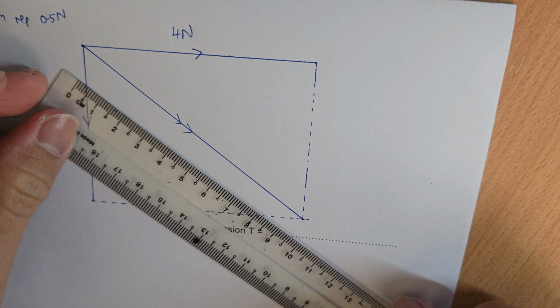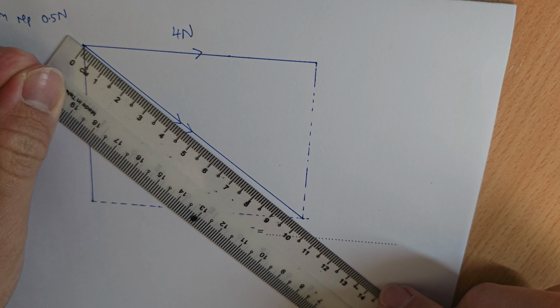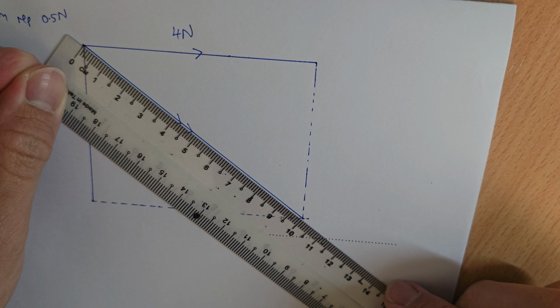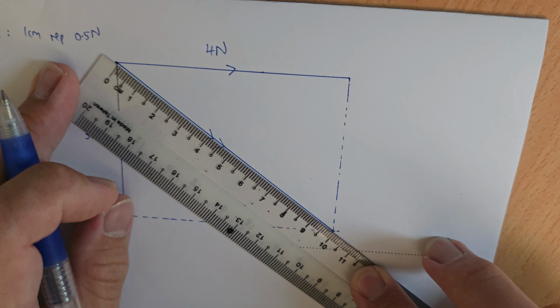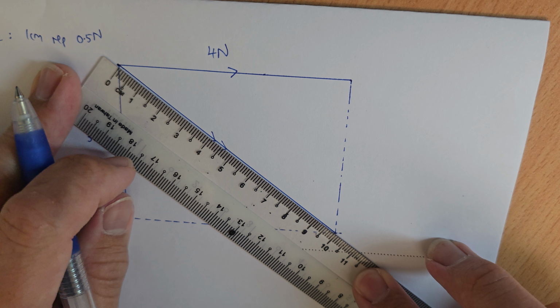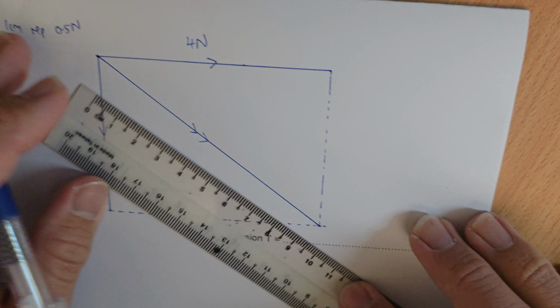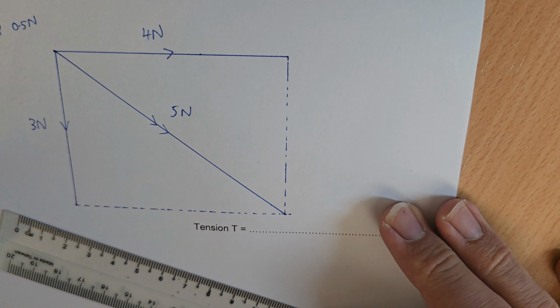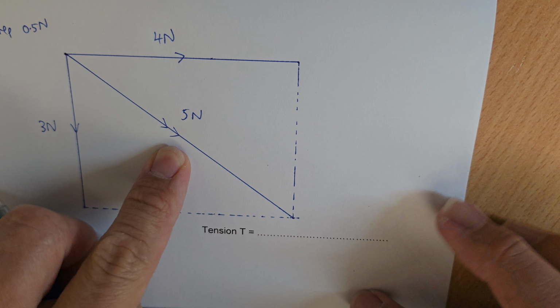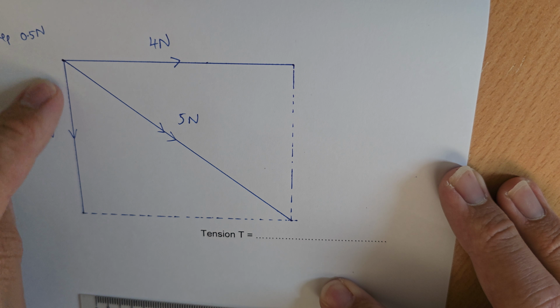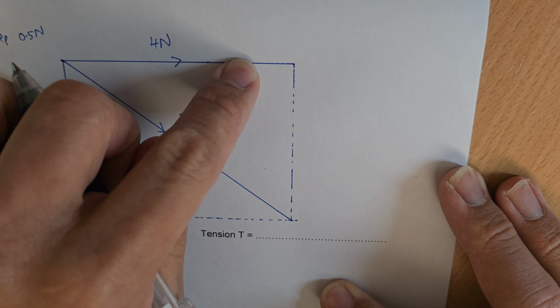How do we label this? We will use our ruler to measure this, and it gives us 10 cm. If I convert back the scale, 1 cm is 0.5 Newton, so 10 cm is actually 5 Newton. So this 5 Newton is the resultant force of 3 Newton and 4 Newton.